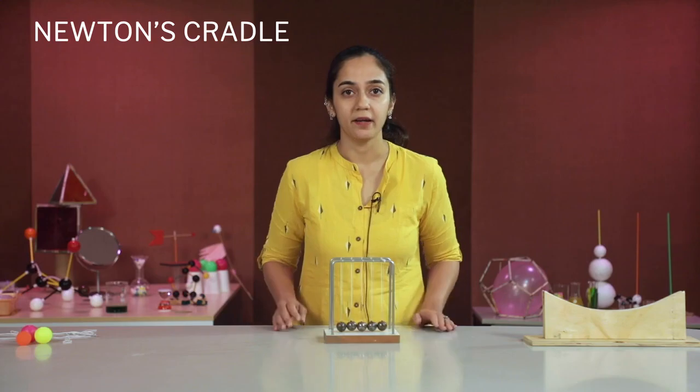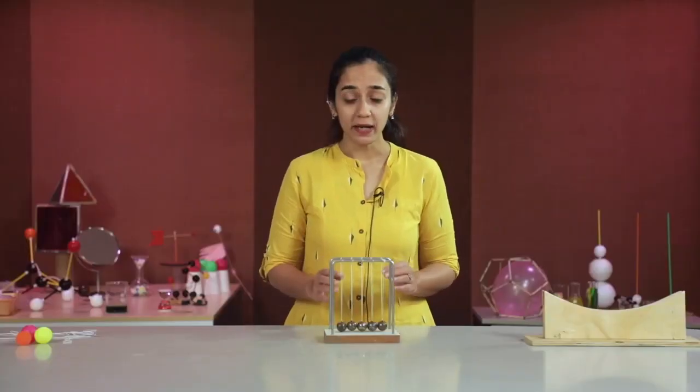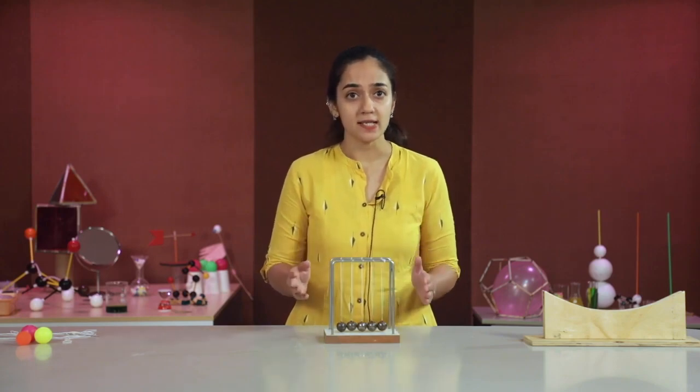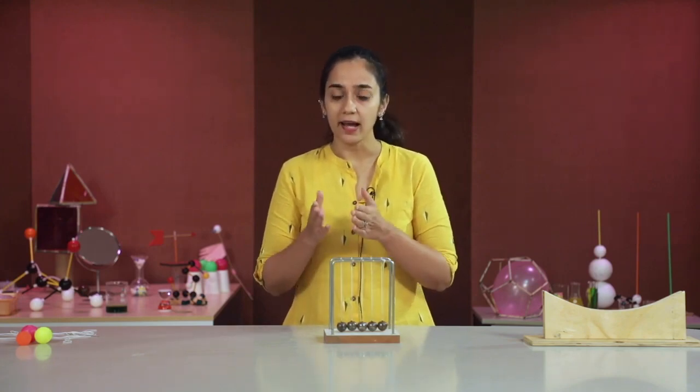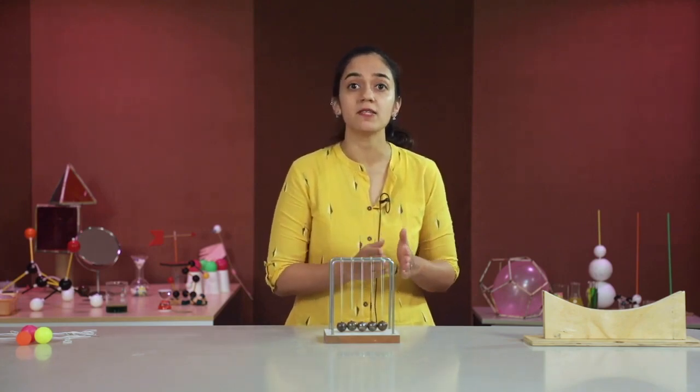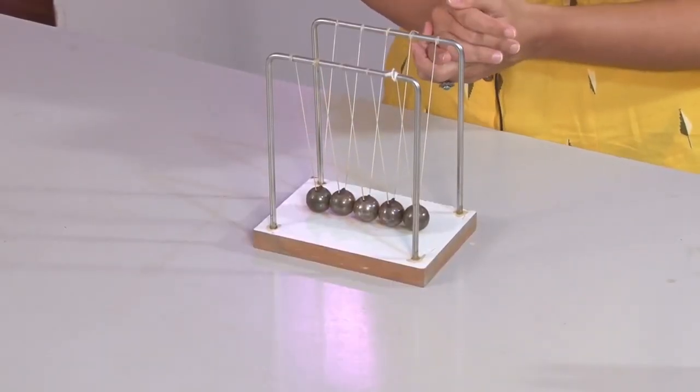This is a Newton's cradle, which explains momentum beautifully. These metal balls are of the same size and the same density. Their masses are also the same. Hence, they transfer energy to each other very visibly. It's the easiest way to understand the conservation of momentum.